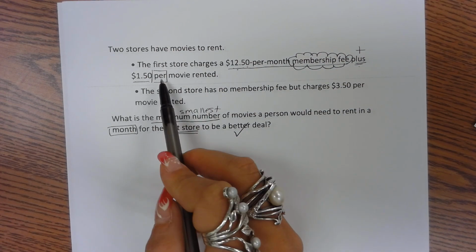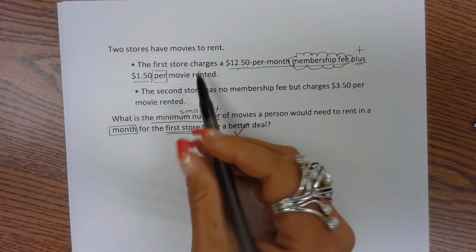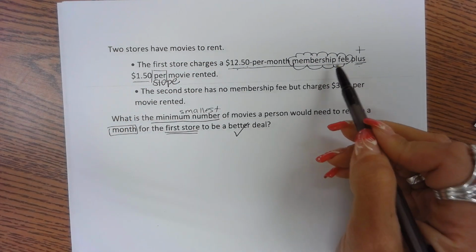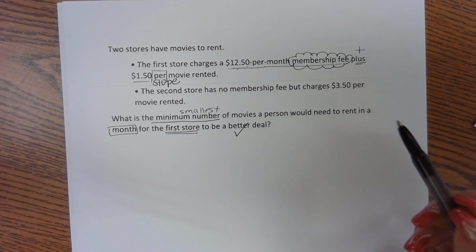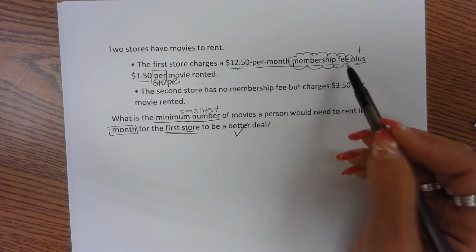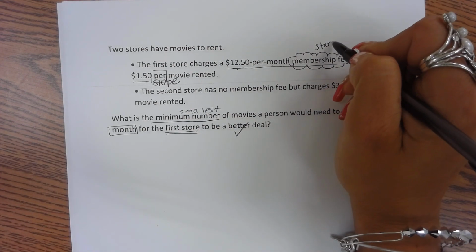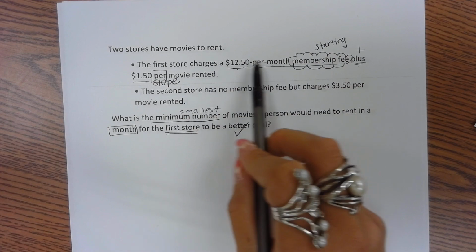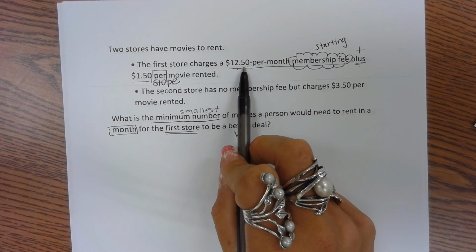When I see the word per, I already know that per is a key word for slope. A membership fee is a fee that I'm going to have to pay regardless. That's always going to be that starting cost. No matter how many movies I rent, I'm going to have to pay this membership fee.